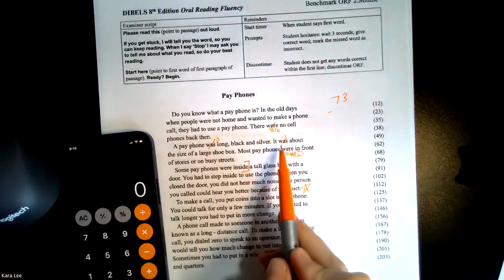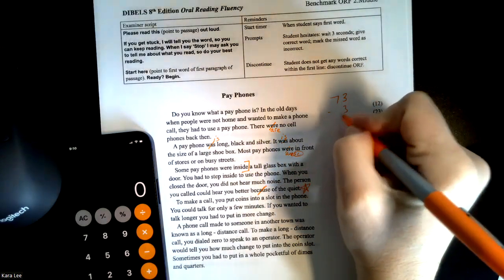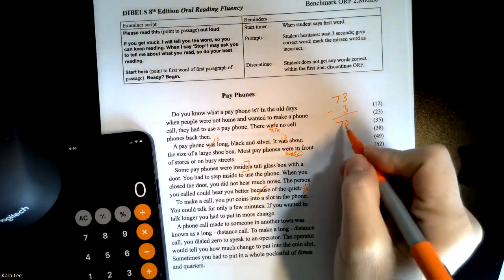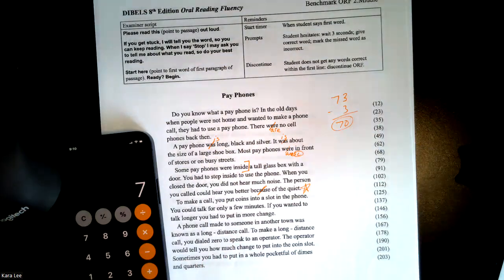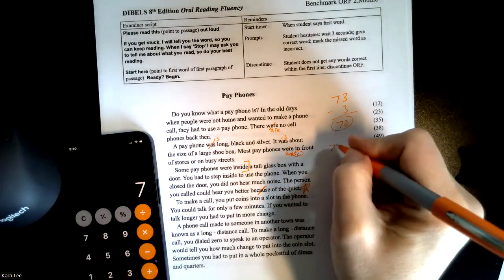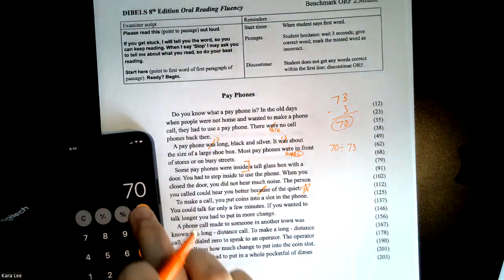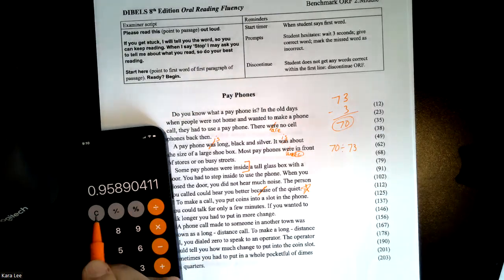And then there's 1, 2, 3 errors. This was a self-correct. So minus 3 is 70. All right. So now I know I'm at 70 correct words per minute, but I need to take that divided by the number of total words read, and I get 96%.